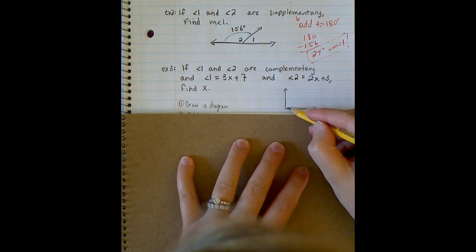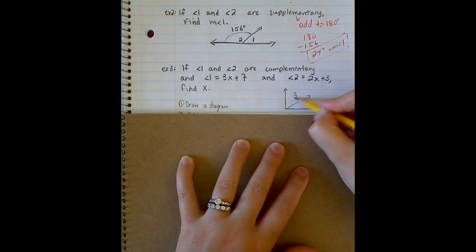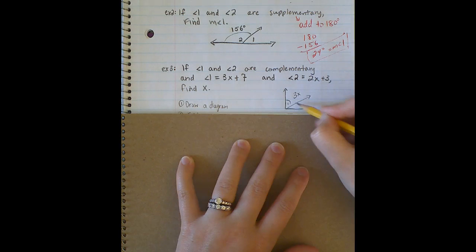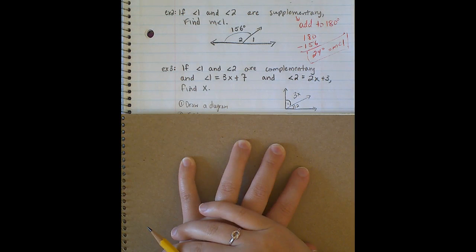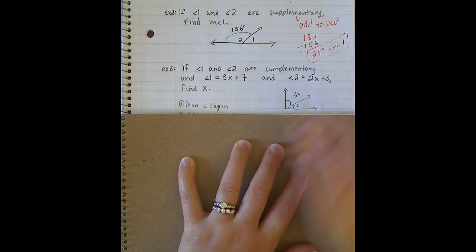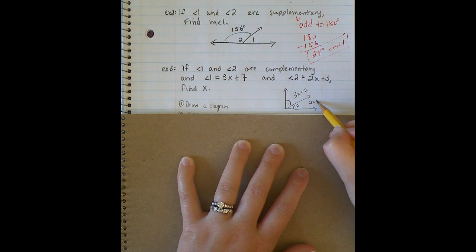It doesn't really matter at this point, as long as I have angle 1 over here, and then angle 2 is not congruent, so I'm going to put two arcs. I mean, it might be congruent, we don't know yet. So angle 1 is 3x plus 7. Angle 2 is 2x plus 3, right?